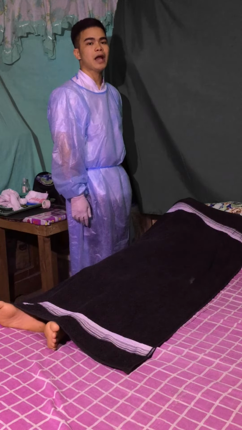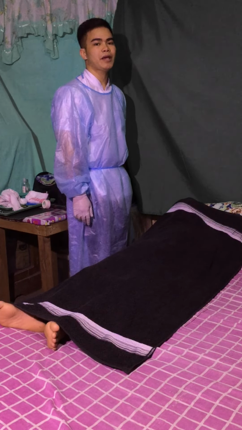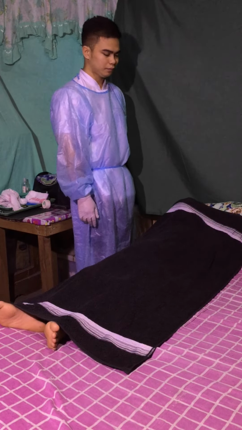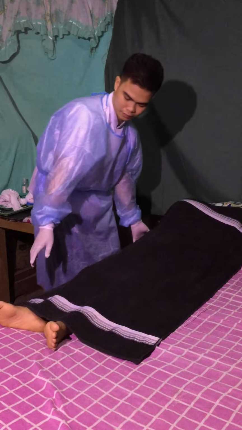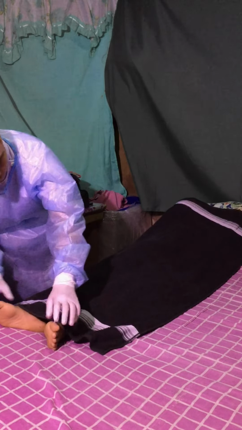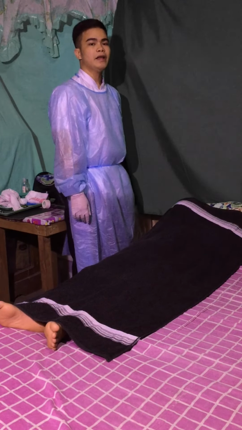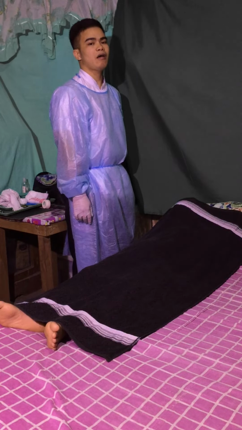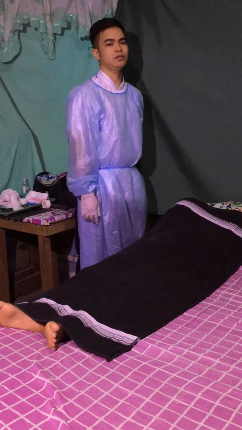Then, cover and secure the patient's body with a shroud. This promotes the patient's privacy and dignity as a person. Then, attach an identification tag on the patient's shroud or covering. This provides the patient's proper identification.